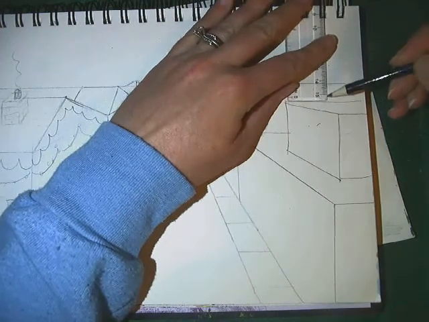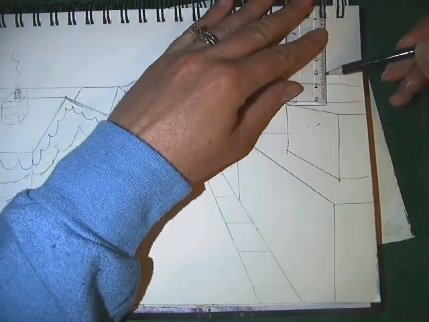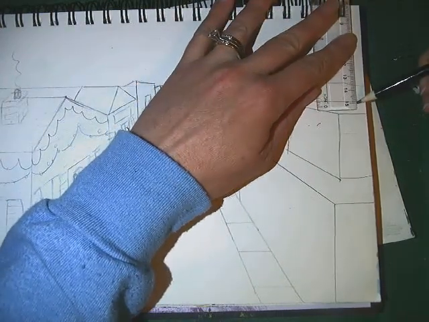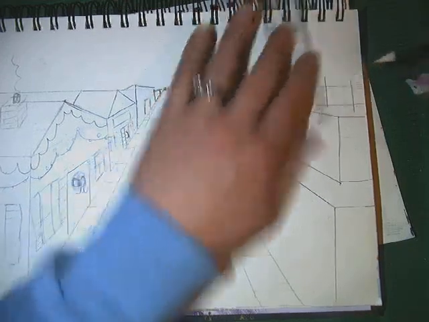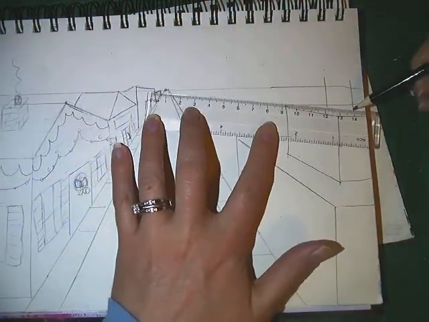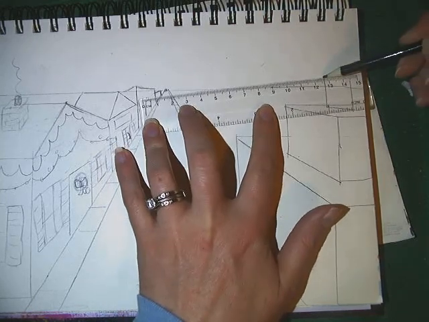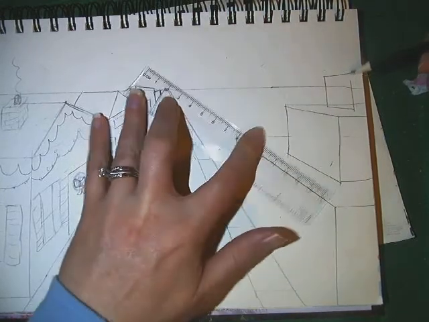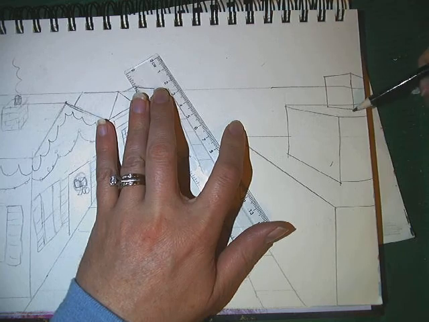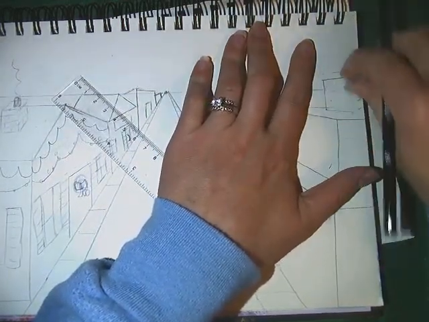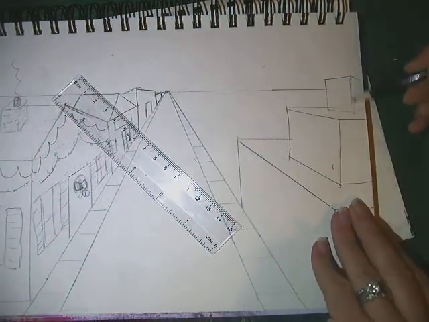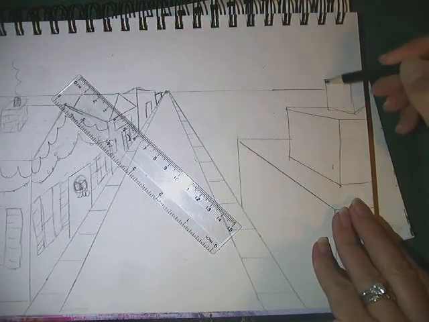Maybe I'm going to make this a super tall building. Yours does not have to look like mine, but I do want you to have that vanishing point in the middle and have buildings lining both sides, however you choose to do it.